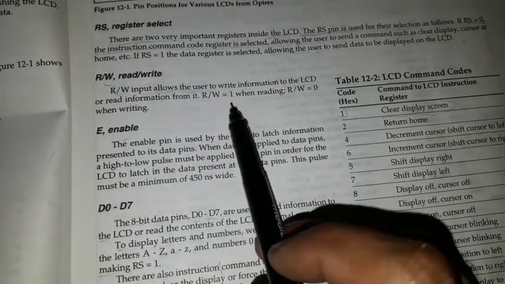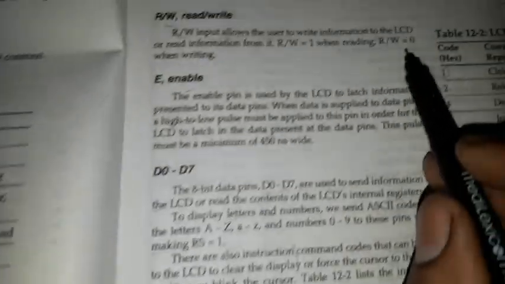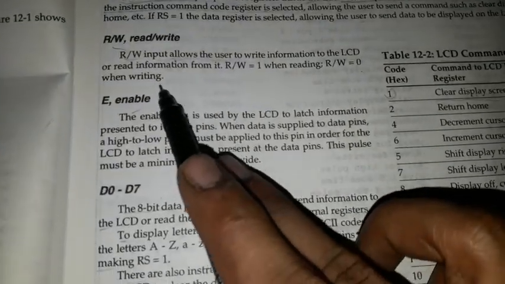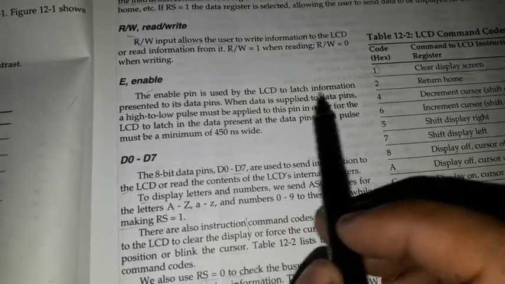So here RW is 0, which means it is writing mode, so we place it in writing mode. And there is also the enable pin.